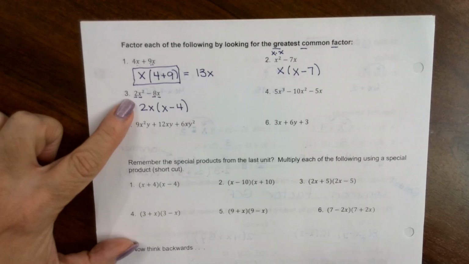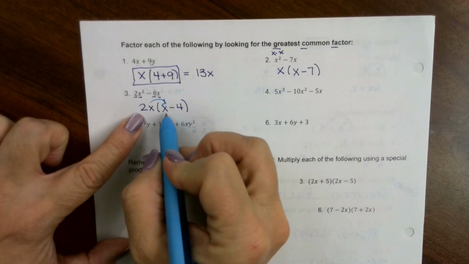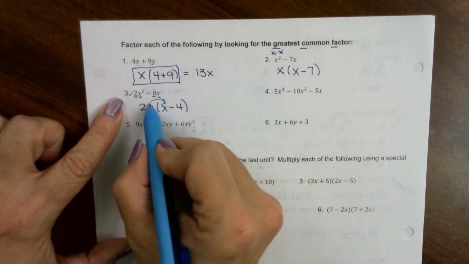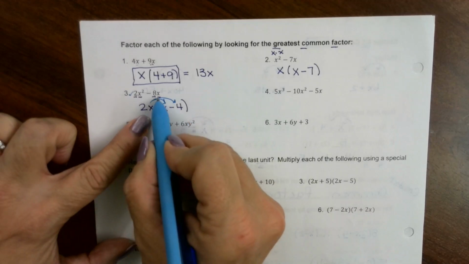Now this one's a little more tricky, so I'm going to go back and check it. So 2x times x is 2x squared, which is what I have. And then 2x times minus 4 is negative 8x, which is what I have. Okay?